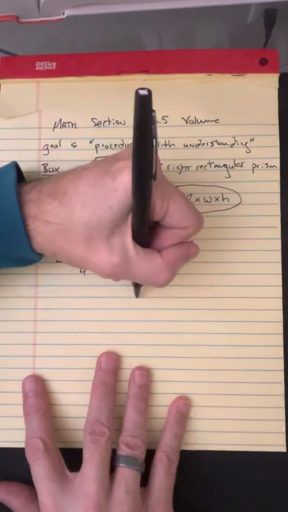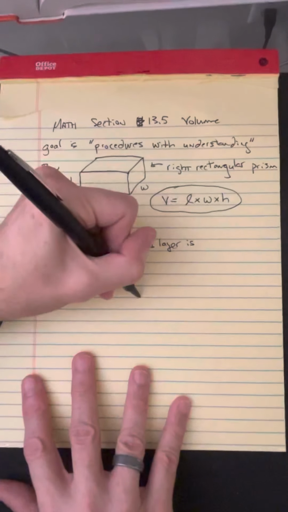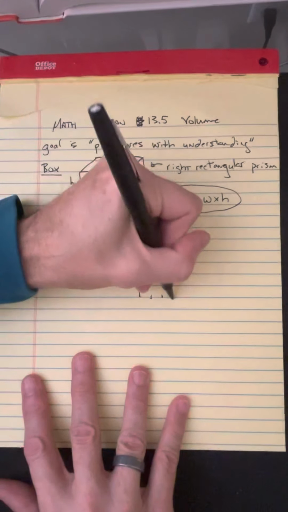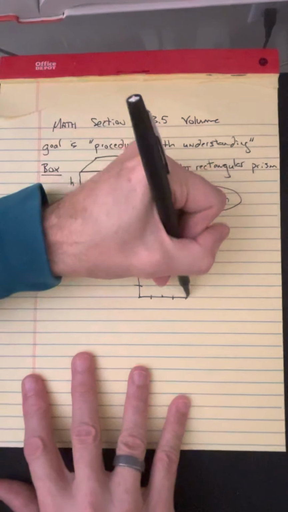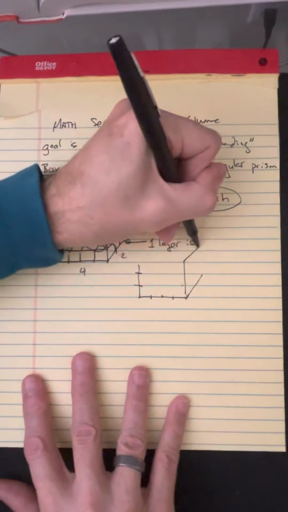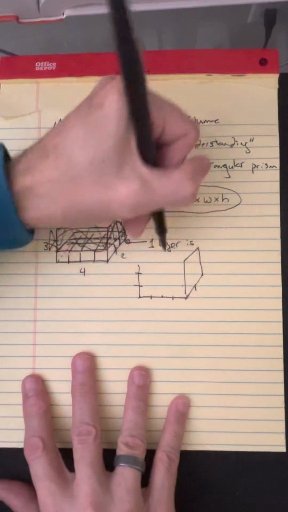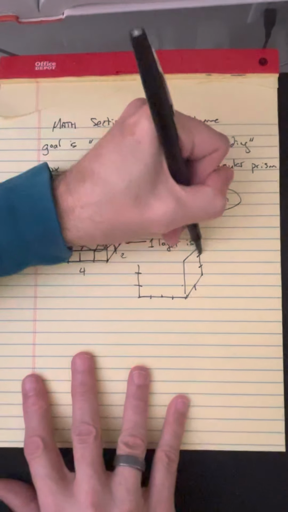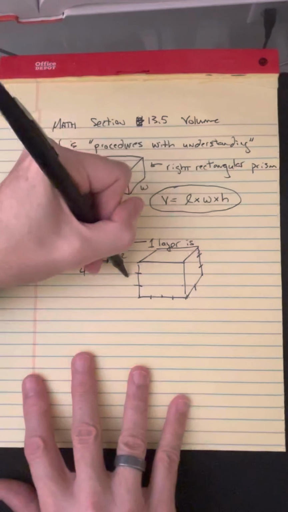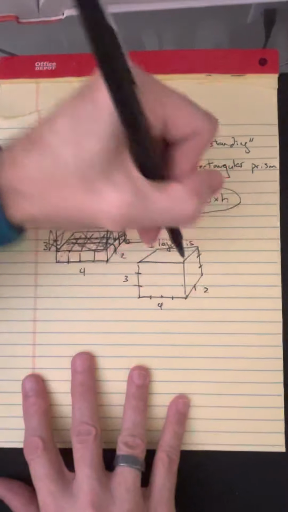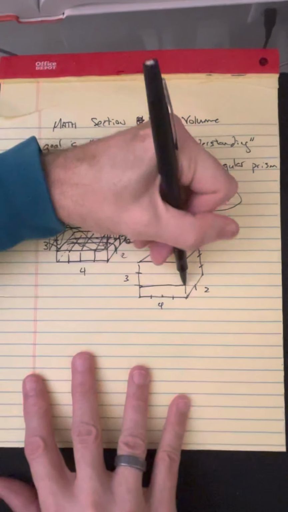Okay, let's say it was 3 high, 4 long, and 2 deep. Okay, 3, 4, 2. One layer would be 4 by 2.